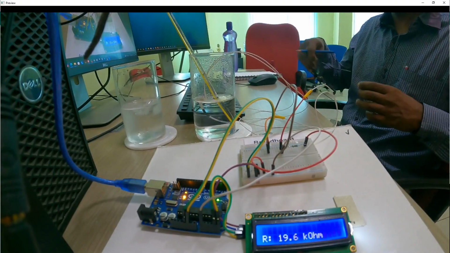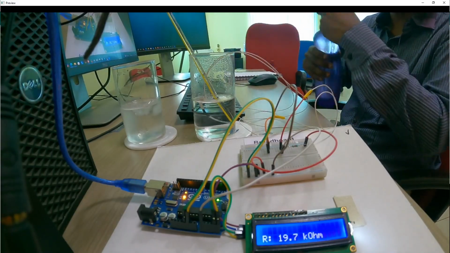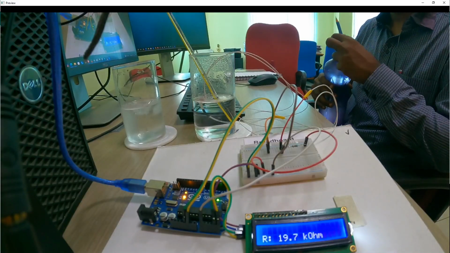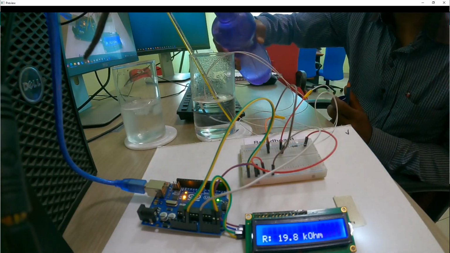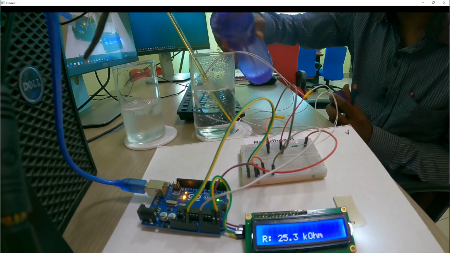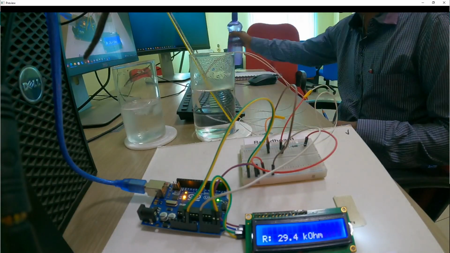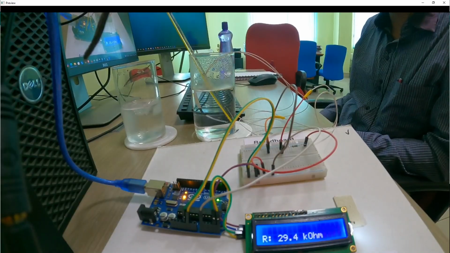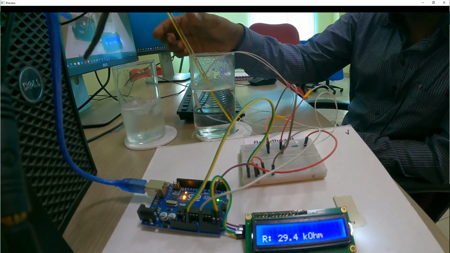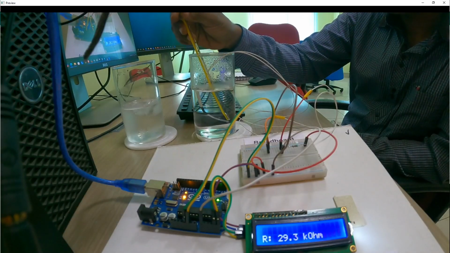Now let me add a little bit of cold water to this so as to drop the temperature. As I drop the temperature, the resistance is going to go up. It is a negative temperature coefficient thermistor, so the higher the temperature, the lower the resistance value. I have added some water, let me mix it up so that it comes to thermal equilibrium.